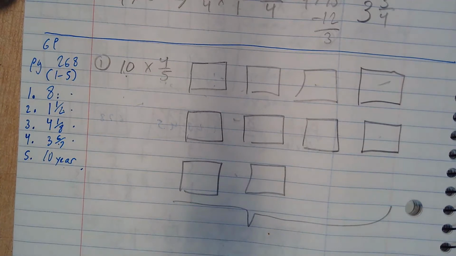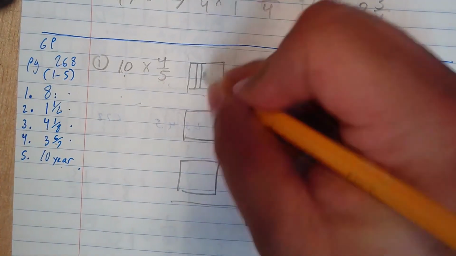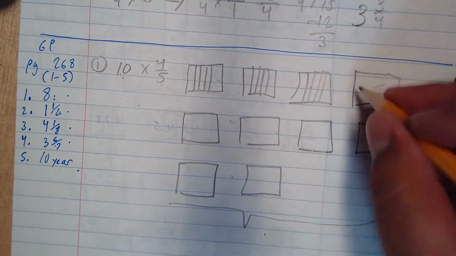All right. I'm going to make a situation here. I have 10 pizzas. I'm going to cut them up into slices. I'm going to cut them up into fifths. So 1, 2, 3, 4, 5 slices for each pizza.